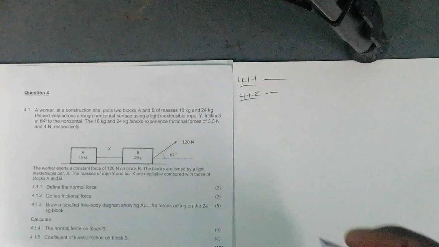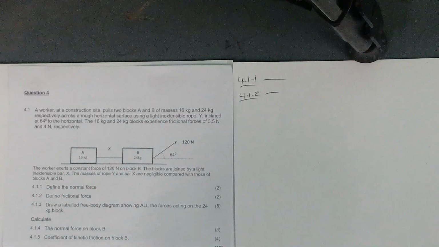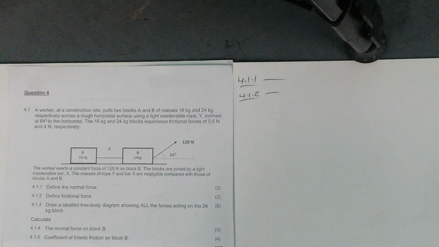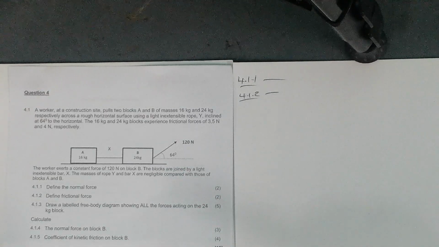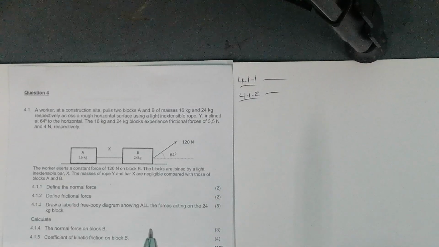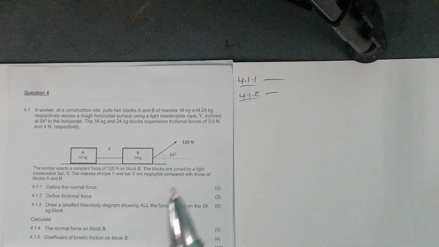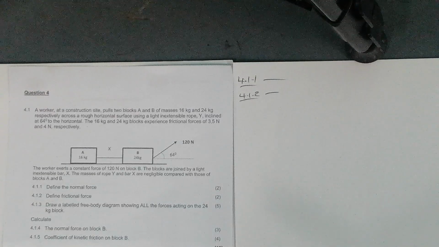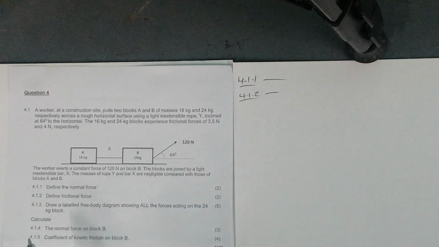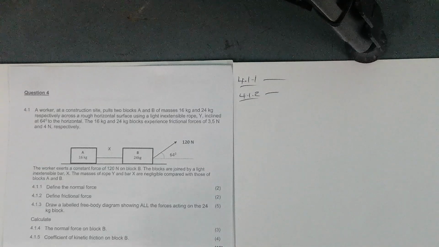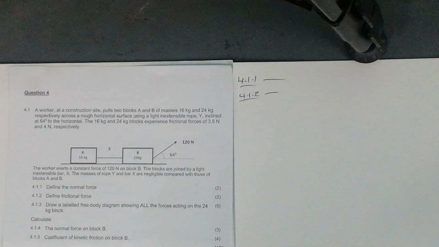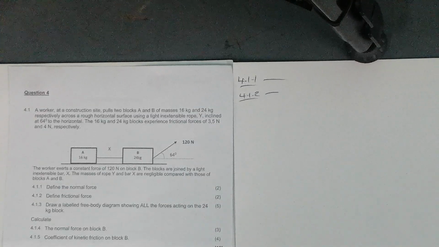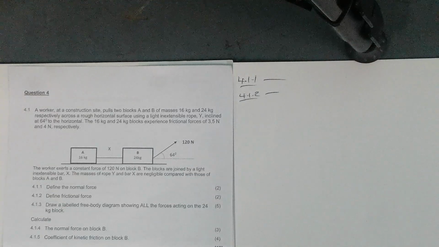4.1.2, they want us to define frictional force: a force that opposes the motion of an object and which acts parallel to the surface. If you go to the lesson on Newton's second law on our YouTube channel, you can find where we were explaining these types of forces. It's very important for you to understand what frictional force says, not only to know how to define it.